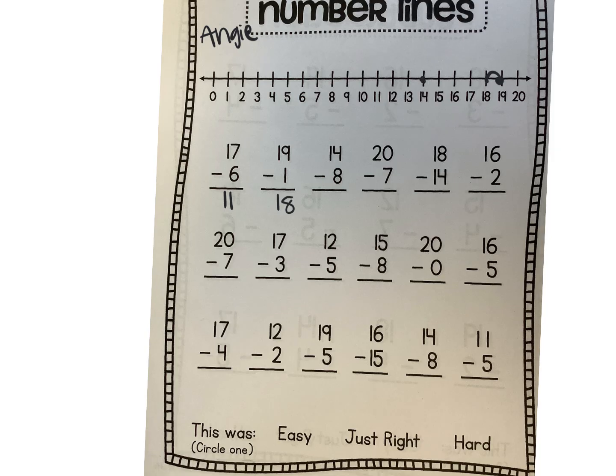The next one is 14 minus 8. So my pencil starts on 14 and I count back 8. Let's try it. 1, 2, 3, 4, 5, 6, 7, 8. The answer is 6. Good.